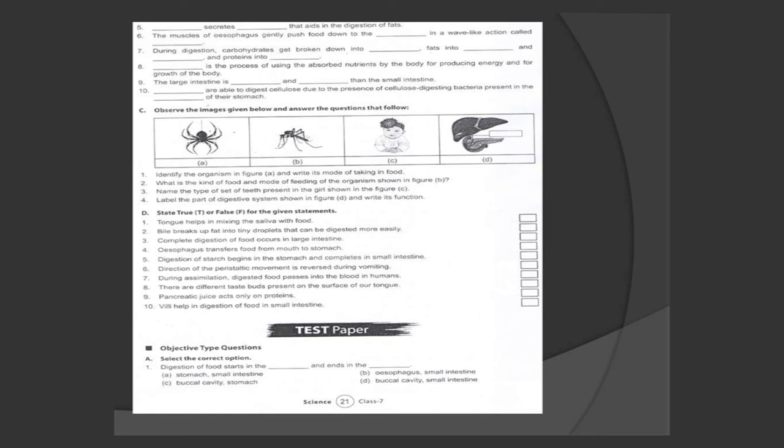Then at the last, select the correct option. Digestion of food starts in the buccal cavity and ends in the small intestine. So I will repeat only the true or false answers. First true, second true, third false, fourth true, fifth false, sixth true, seventh false, eighth true, 9 and 10 false.